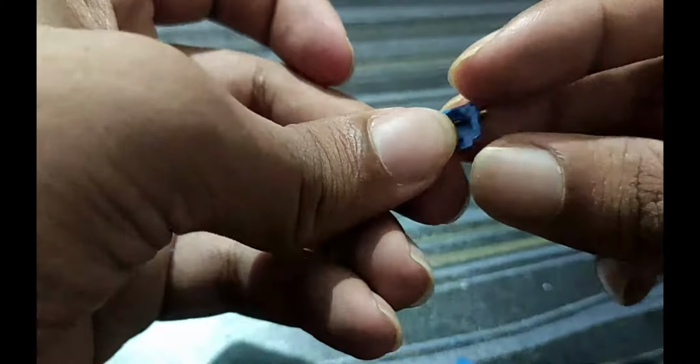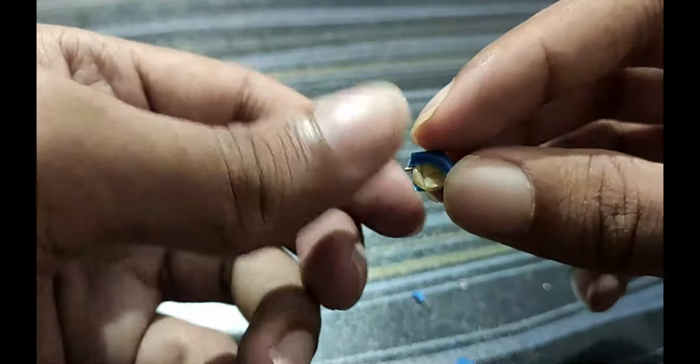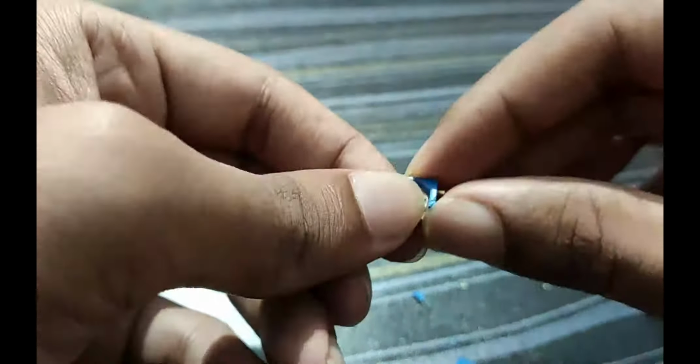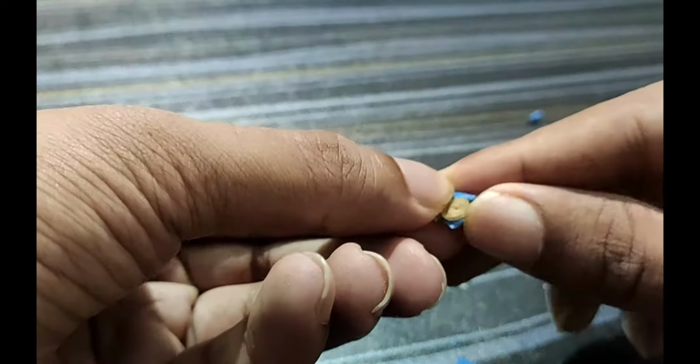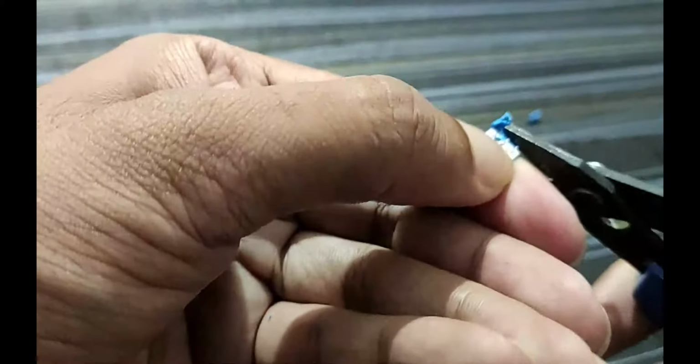It is like this, and as we rotate the screw, it will move in a circular manner. And while it moves, it varies the resistance. I will try to cut it down.